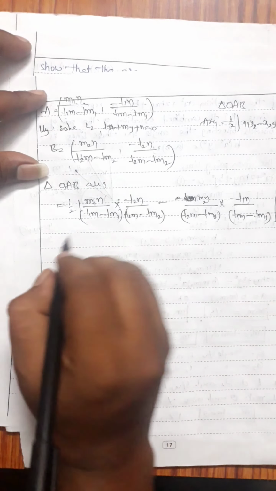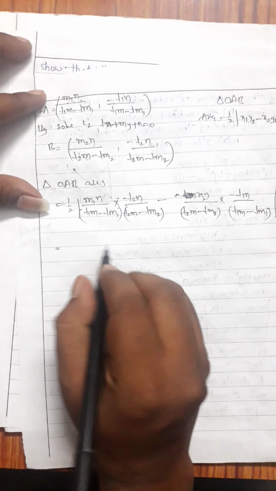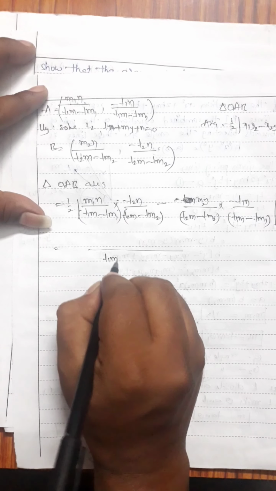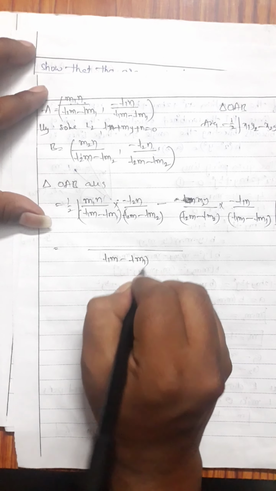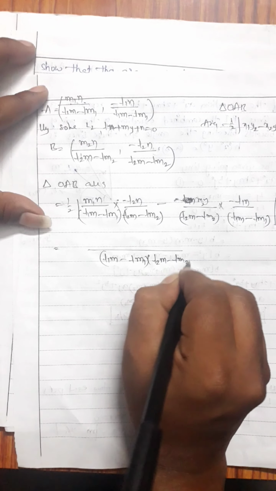So now observe here, these two terms are equal, therefore take directly the LCM, which becomes l1 m minus lm1 into l2 m minus lm2.